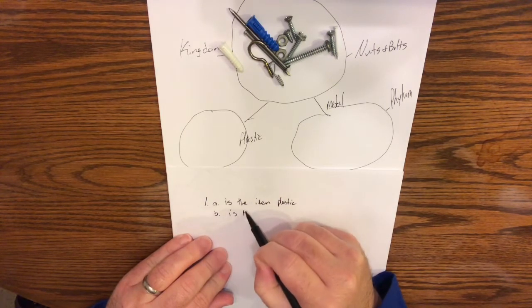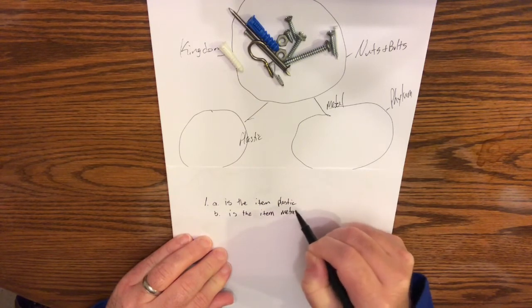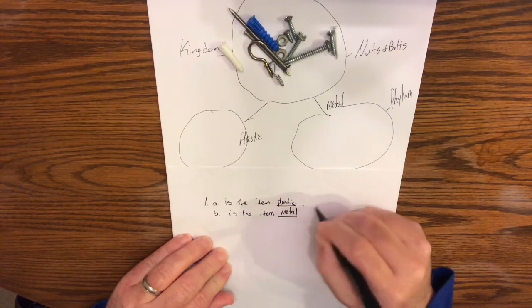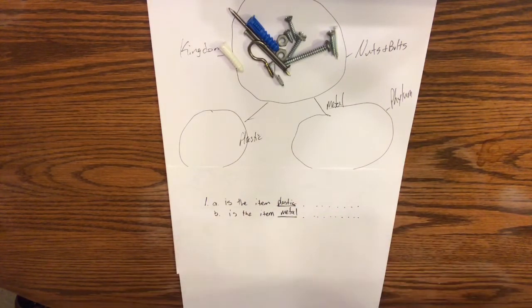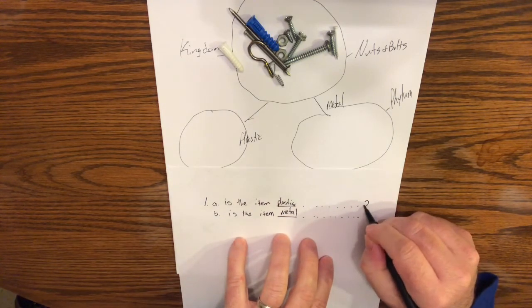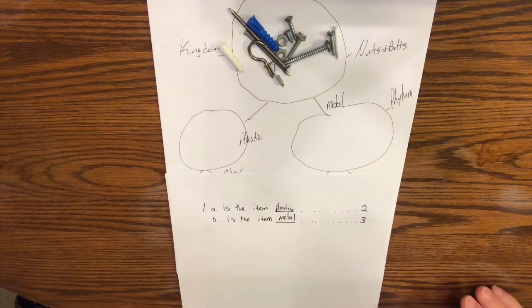B, is the item metal? See, there's my characteristics. And then I'm going to send the reader, the person that's using the key, to another number in the key. So why don't I go ahead and make number 2, where I'm sending the plastic, and why don't I make number 3, where I'm sending people for the metal?